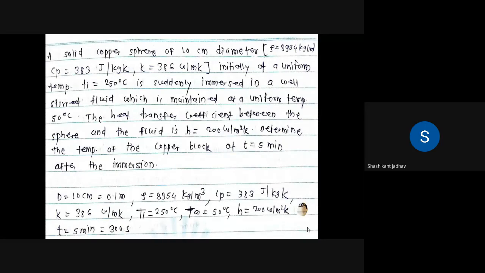And k is equal to 386 watt per meter Kelvin. Bracket complete. Initially at a uniform temperature, Ti is equal to 250 degrees Celsius.